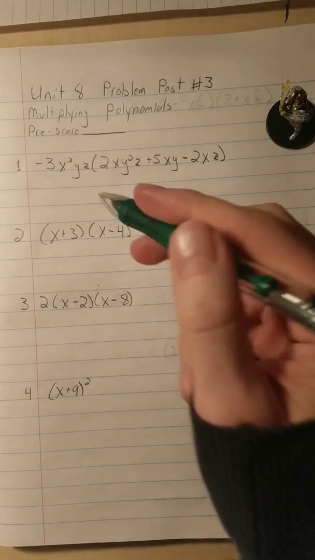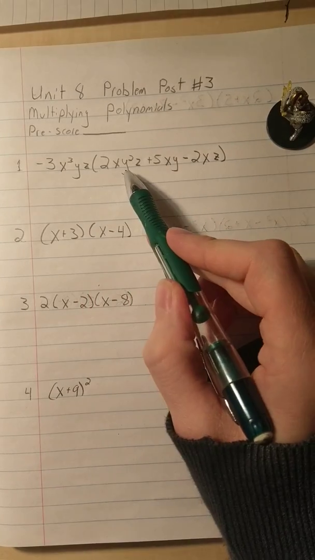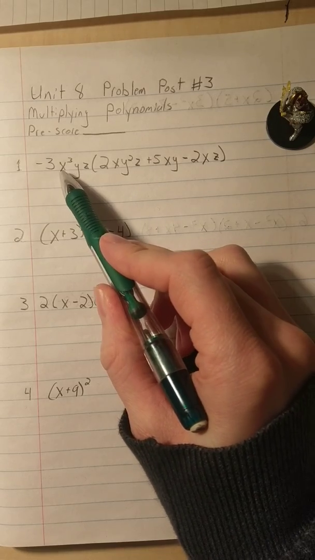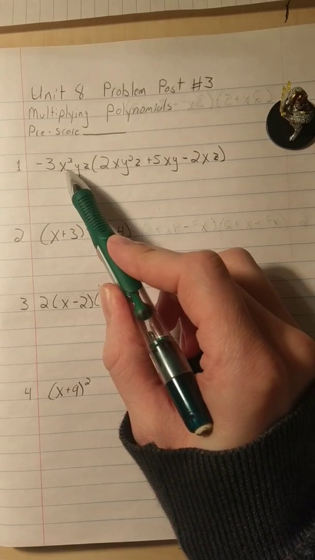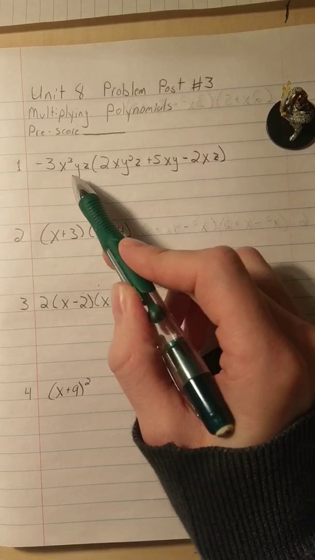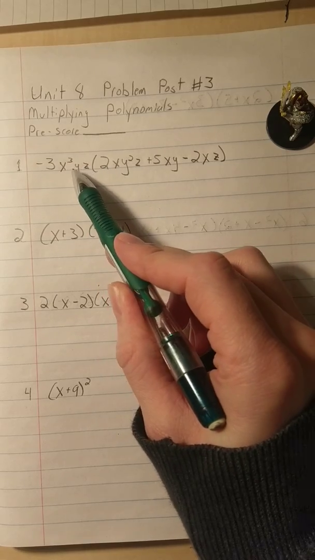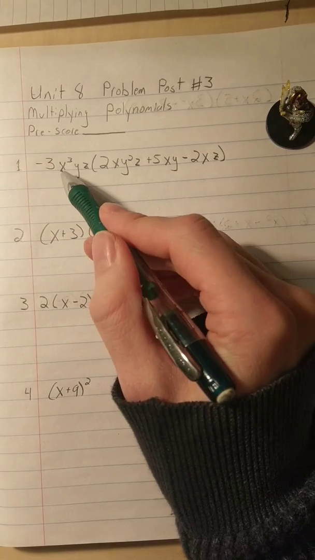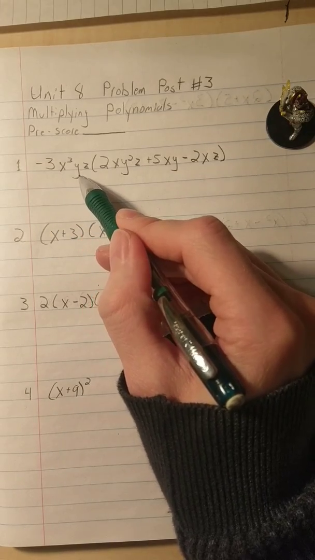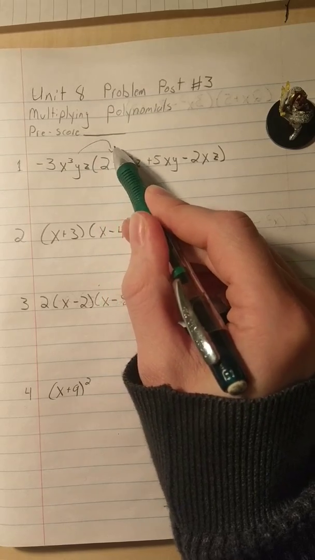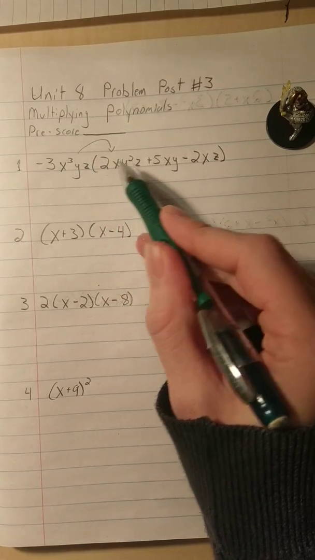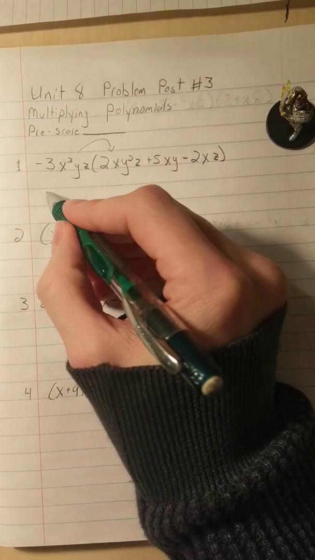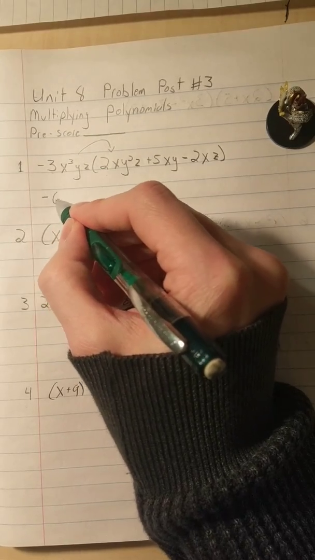Okay, problem number 1, we have a monomial being multiplied by a polynomial. There's a lot going on here in this example because I have 3 different variables, so I need to keep track of 3 exponents and make sure I'm only adding the exponents of the like variables. So we'll start out by distributing this negative 3x to the third yz to the first term 2x y squared z. I'll multiply the numbers like normal. Negative 3 times 2 will give me a negative 6.